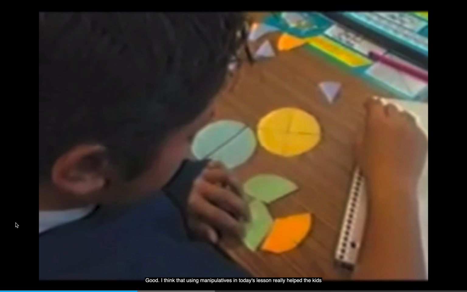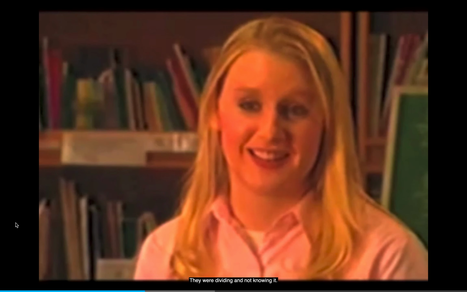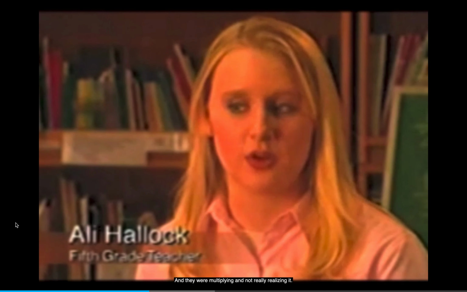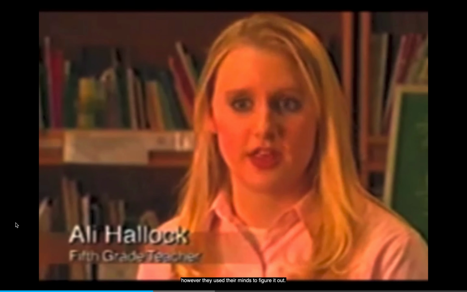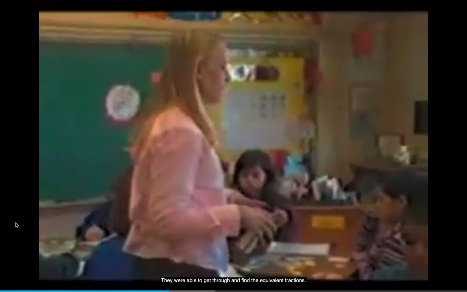I think that using manipulatives in today's lesson really helped the kids to actually see what they were doing. They were dividing and not knowing it, and they were multiplying and not really realizing it, or they were subtracting or adding. However, they used their minds to figure it out. But because they had the manipulatives there, they were able to get through and find the equivalent fractions.